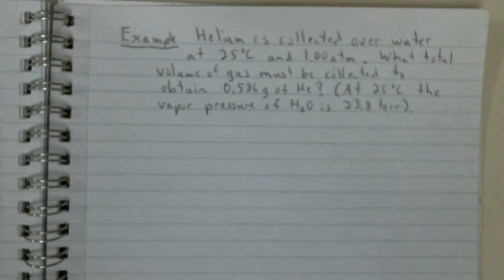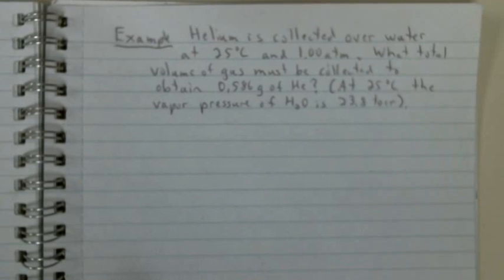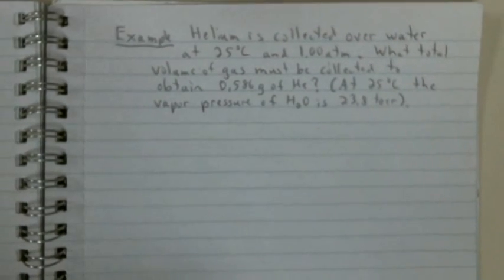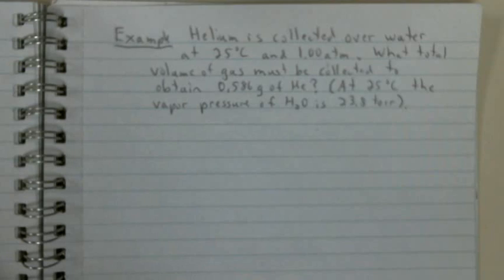All right, helium is collected over water at 25 degrees Celsius in 1 atmosphere. What total volume of gas must be collected to obtain 0.586 grams of helium? And then they give us the vapor pressure of water at that point. And I don't know how to solve this one because I haven't done this one before. So I'm going to look at it and just kind of thrash my way through it just like if I was a student. Obviously with a lot more experience since I'm old as dirt, but anyway. So hopefully you can see how to solve this.